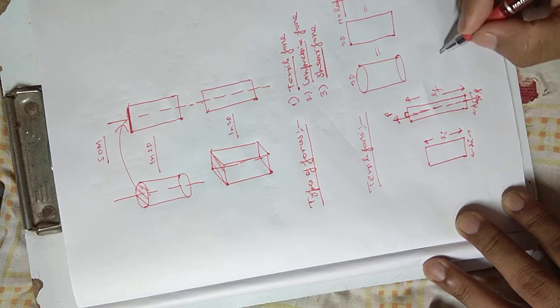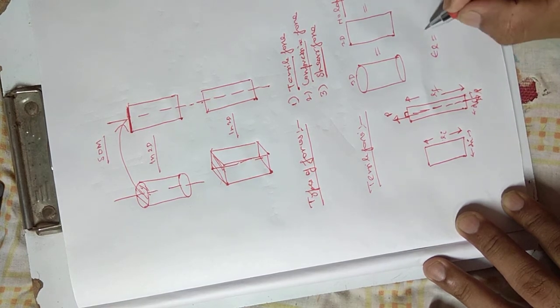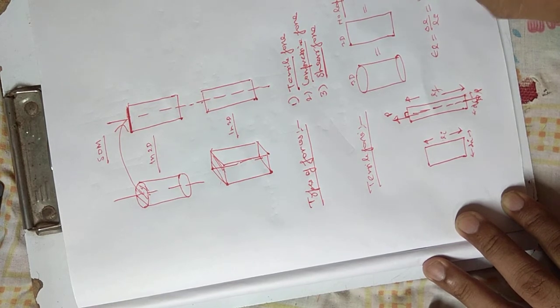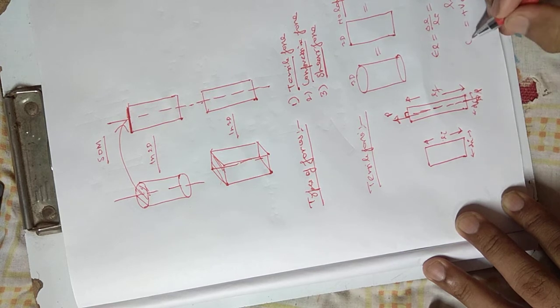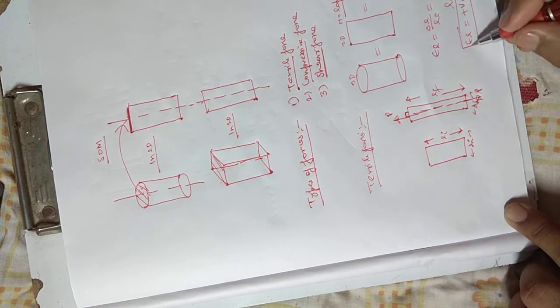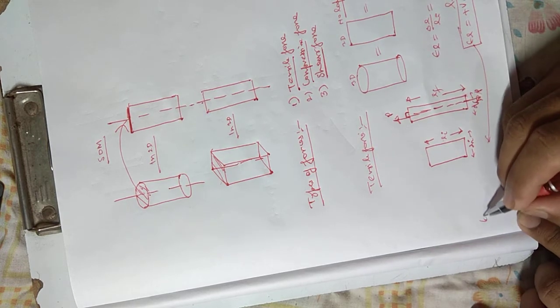So longitudinal strain is the change in length over initial length, so Lf minus Li over Li. Here Lf is greater than Li, so the longitudinal strain comes positive. But suppose I want to calculate the lateral strain.